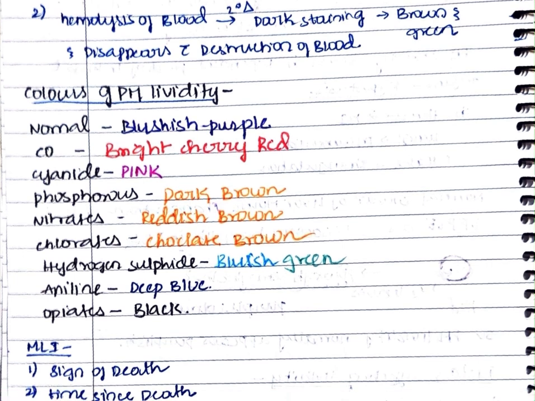So colors of postmortem lividity. Normally, we all know, because of the deoxyhemoglobin, it is purplish discoloration, and in case of carbon monoxide, C correlates with cherry, right? C stands for cherry. So it's a cherry red color. Cyanide, it's pink in color. In phosphorus, nitrates, chlorates, you can see brown color. Chlorates, again C stands for chocolate brown. Nitrates, you can remember with reddish brown, and phosphorus, it is dark brown. So phosphorus is always dark brown, you can see that clearly. And hydrogen sulfide, bluish green. Aniline, deep blue. Opiates, black.